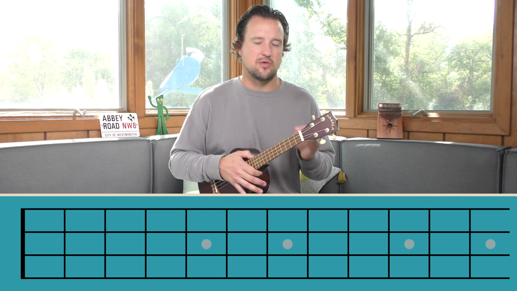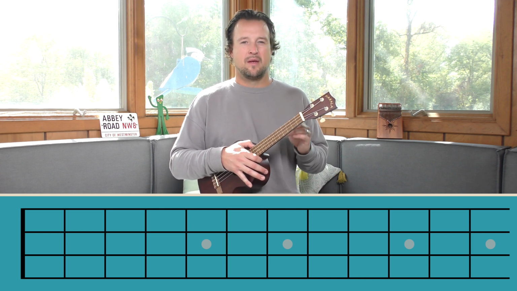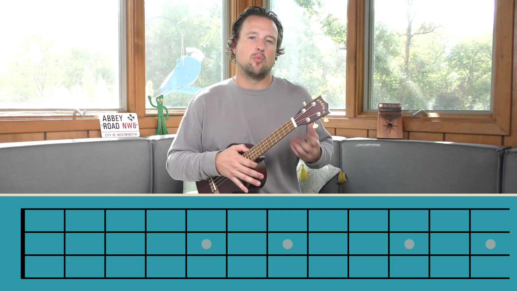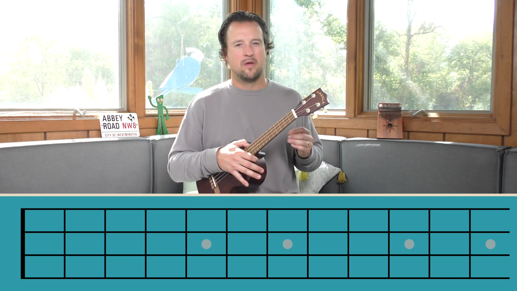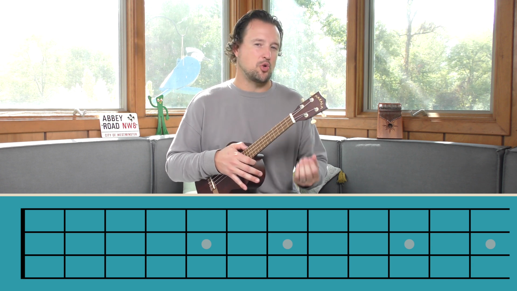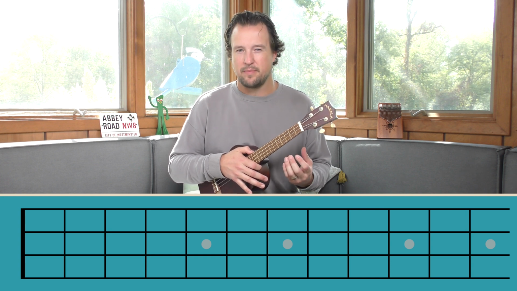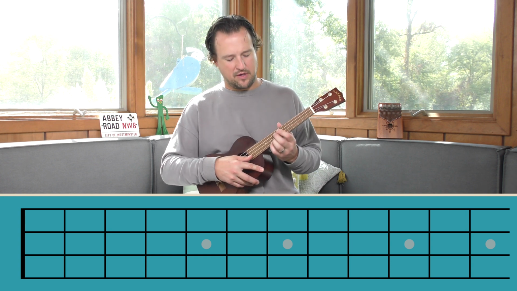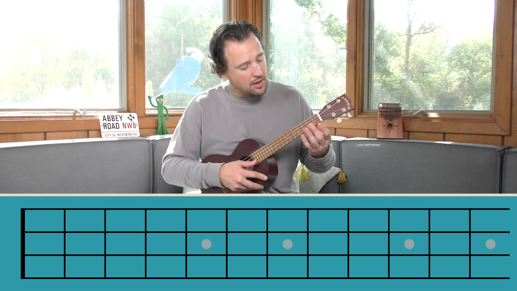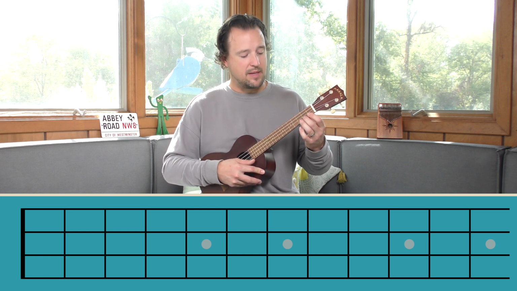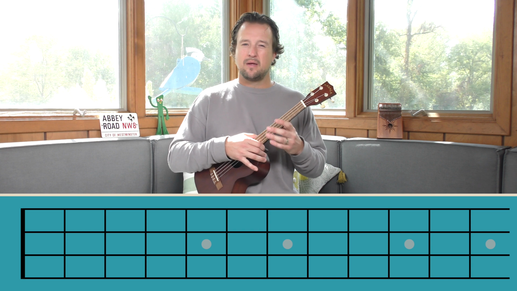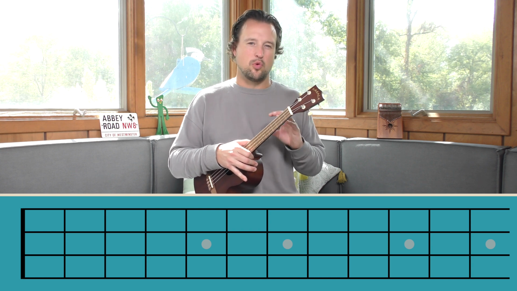Memorizing these notes is a really good and important thing. But why would you actually want to do this? And then also, what are some other ways to make shortcuts of how to learn these a little bit quicker? Do you always want to have to count from the beginning going, all right, I'm on the A string, A, B, C, D, E, F, G. How do you actually make this a little quicker?